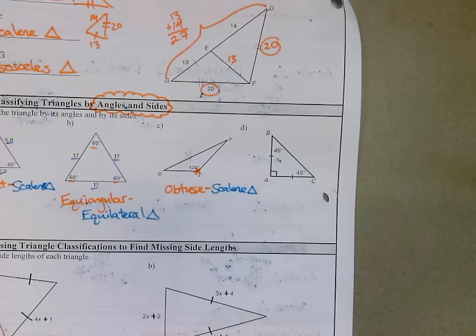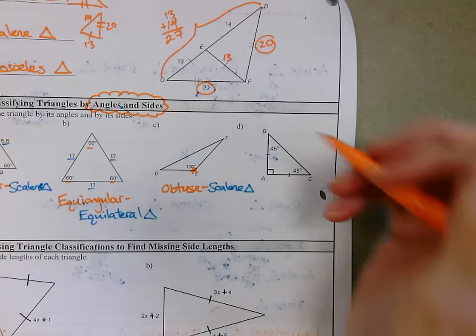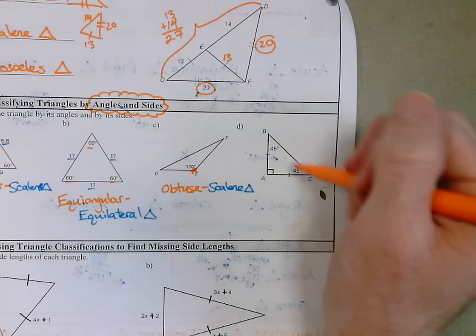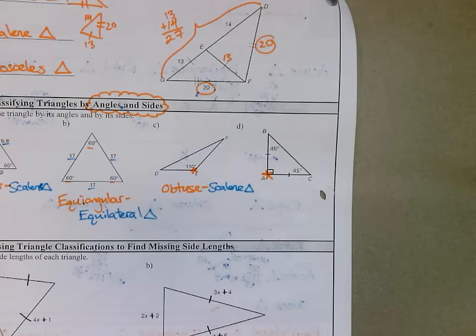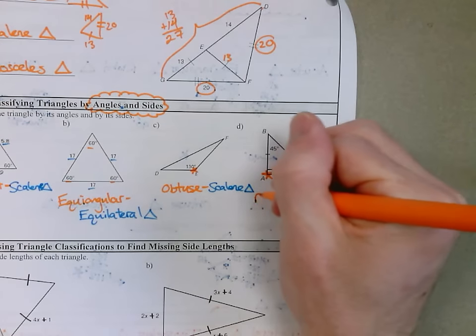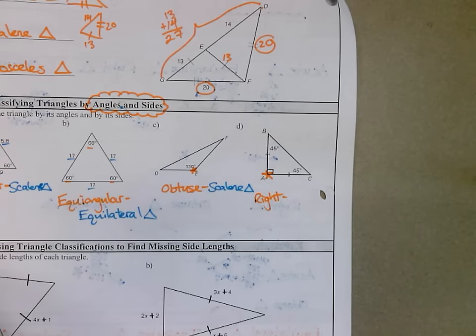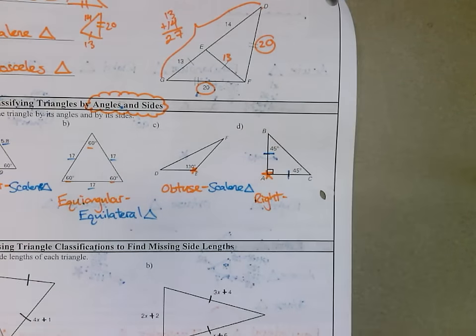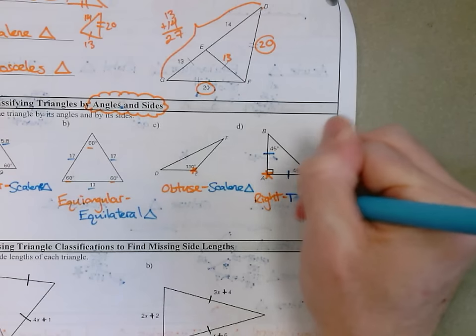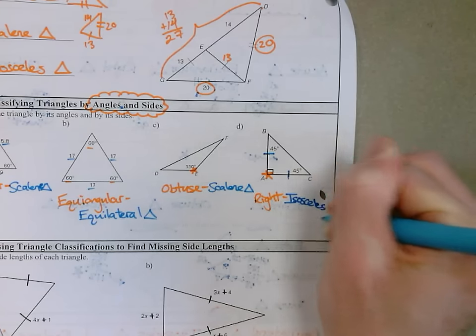Last one. We definitely have some clues to work with. When it comes to angles, I'm seeing 45, 45, and 90. The 90 is the one that's the giveaway. That tells us that this has to be referred to as a right triangle in terms of being classified by angles. But then when it comes to sides, I see 2 sides that are equal. Therefore, it's going to be a right isosceles triangle.